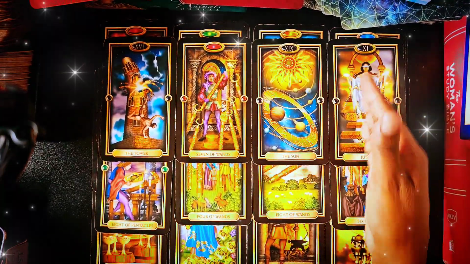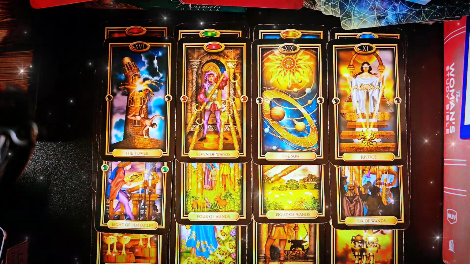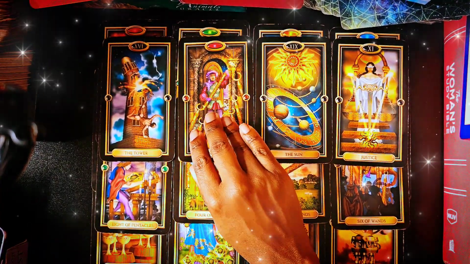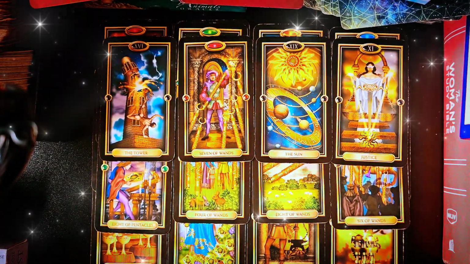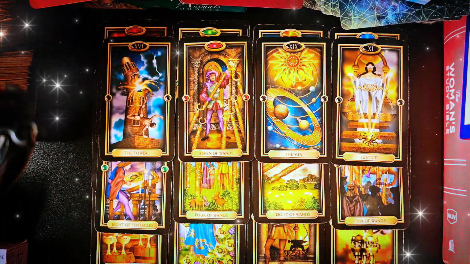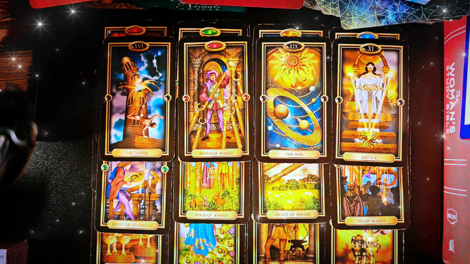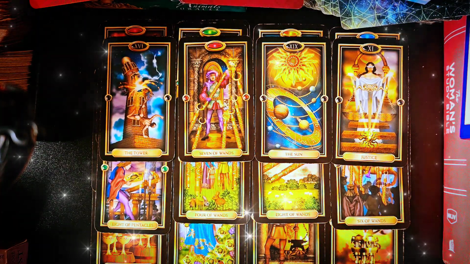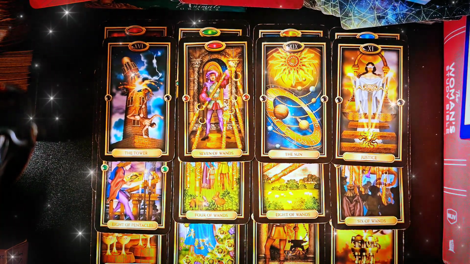You could be a Libra. You could be a Leo. You could be an Aquarius. You could be a Virgo. What else did I say? I said Libra, Aquarius, Leo, Virgo. Oh, or Aries. You could be an Aries. But these people gonna get their karma.